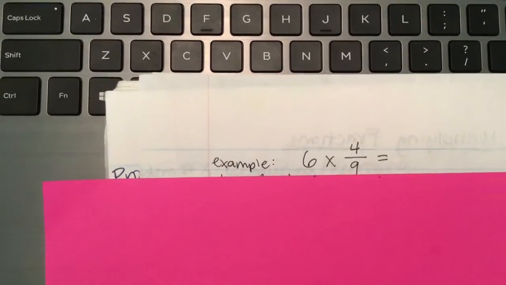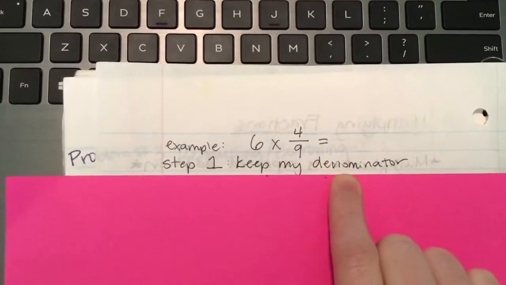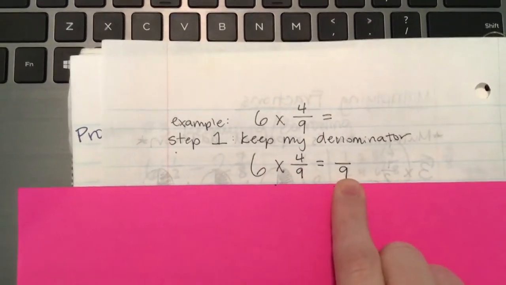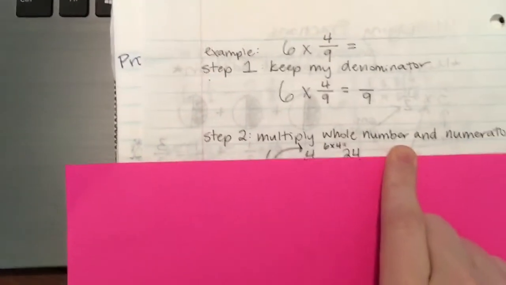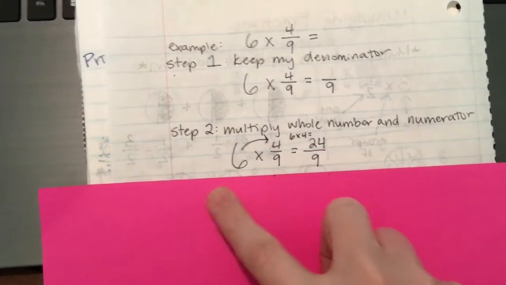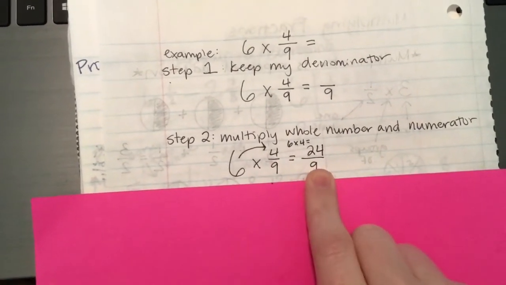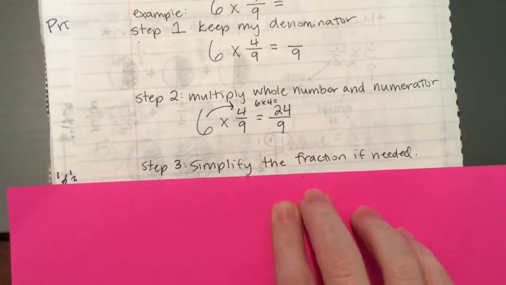6 times 4/9. So again, I know that I'm going to be doing my multiplication of my whole number and my numerator. So my answer is still going to be in ninths. So step 1, keep my denominator. So 6 times 4/9. I'm going to go ahead and write my denominator over here. Step 2, I'm going to multiply the whole number and the numerator. So 6 times 4 is 24/9 because I still have my same denominator. Step 3, I need to simplify my fraction if needed.